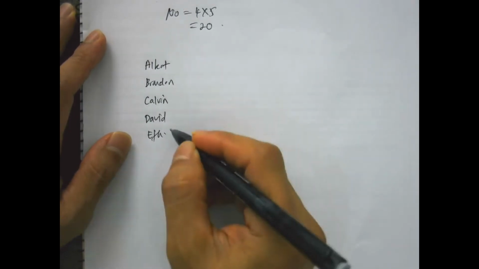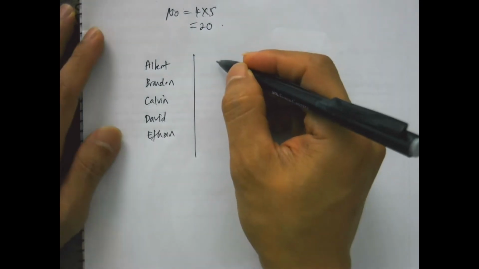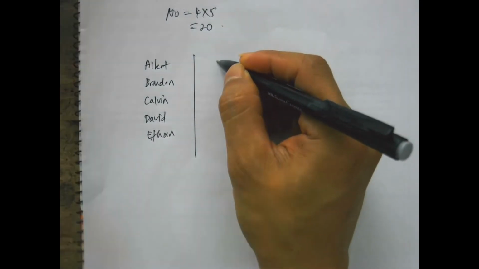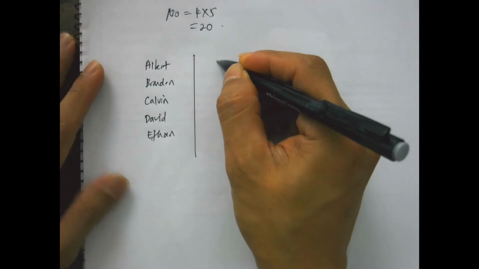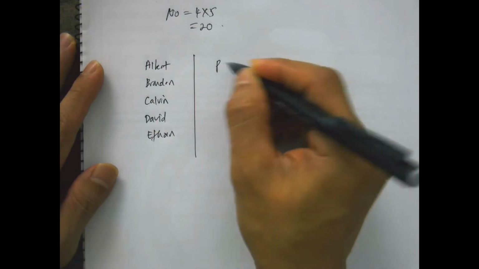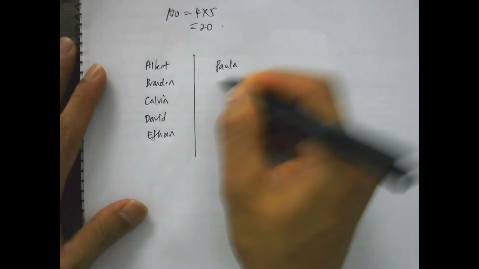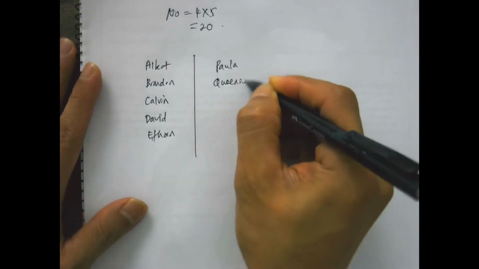I'll match up with how many girls? Let's say 3 girls. The girls are P for Paula, Q for Vinny, R for Serena.